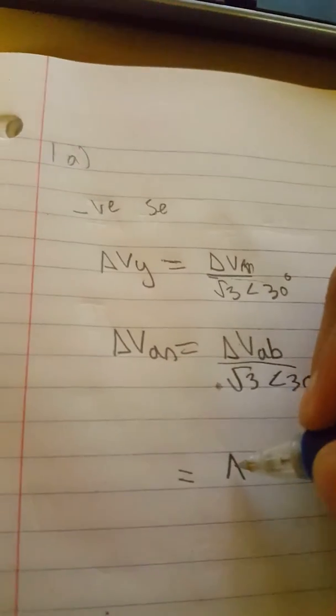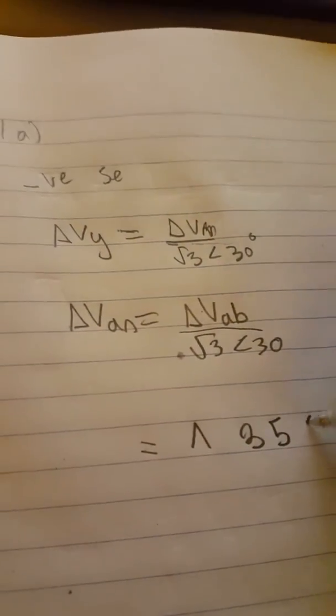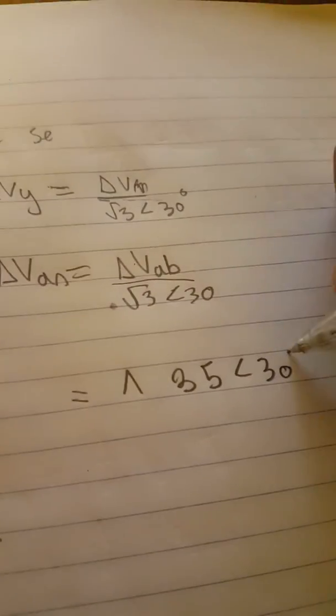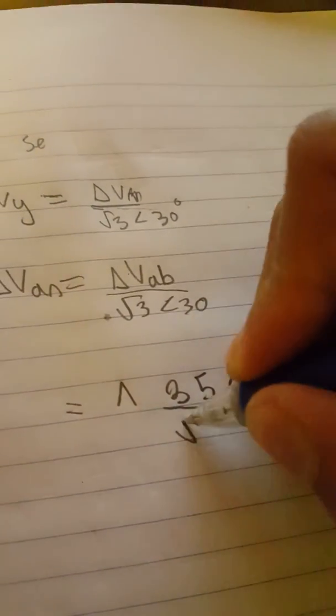Which is, what did we say it was? 35 angle 0 divided by root 3.